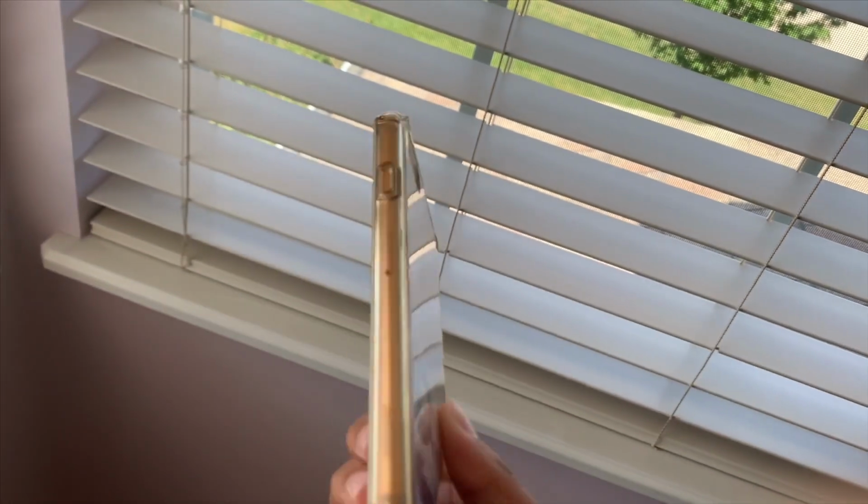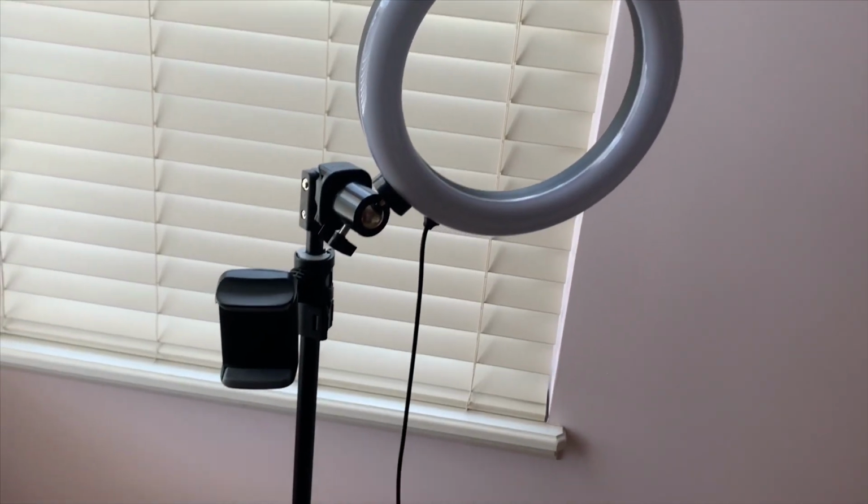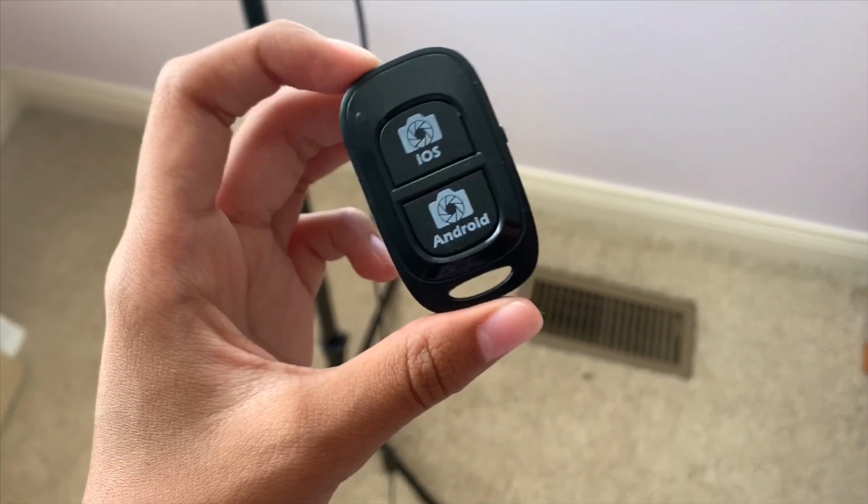So the obvious first thing I need to do before editing my video is actually film a video, and all the things I use to film a video include my iPhone 8, which I film on, and I also have a tripod with a built-in ring light, which I will link in the description if I can find it. It's from Amazon. It's around $47, but there are a lot of cheaper alternatives if you're looking for something a little bit less pricey. To edit my YouTube videos, I use iMovie.